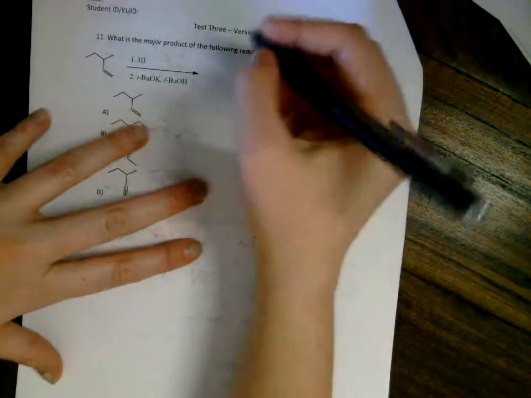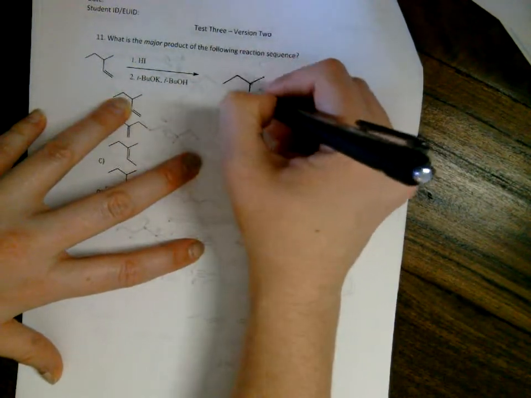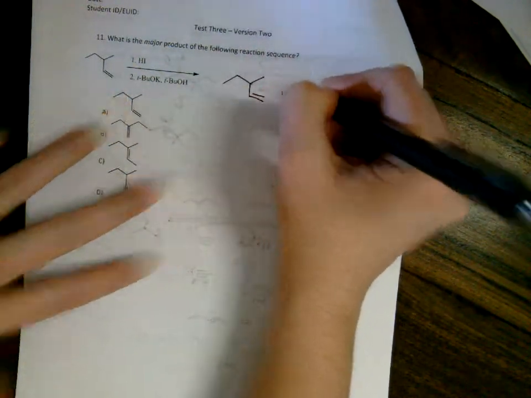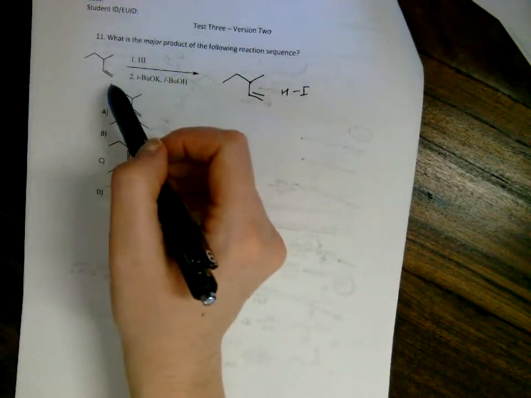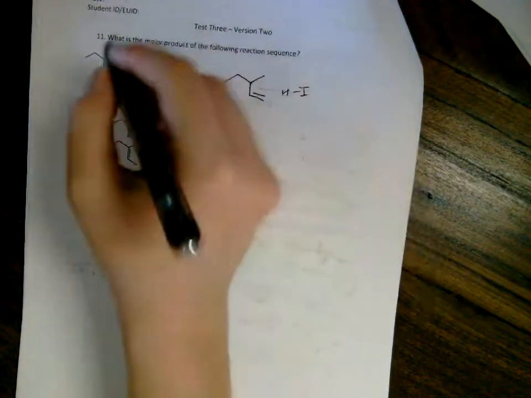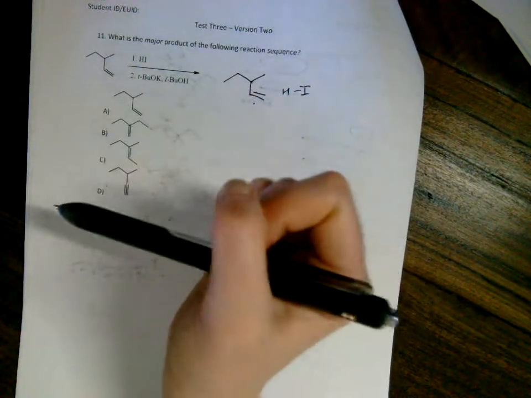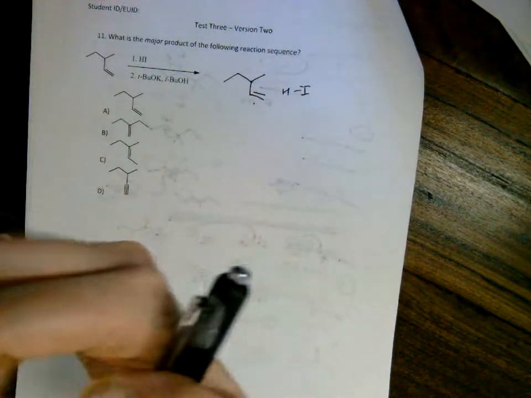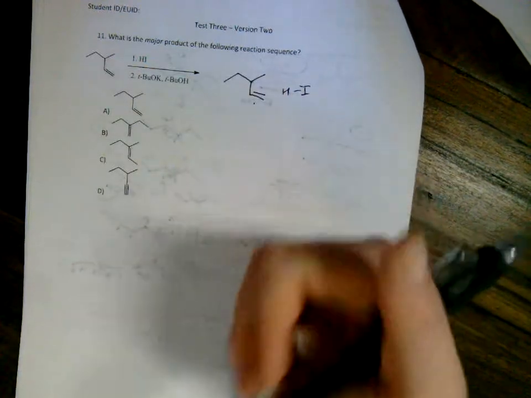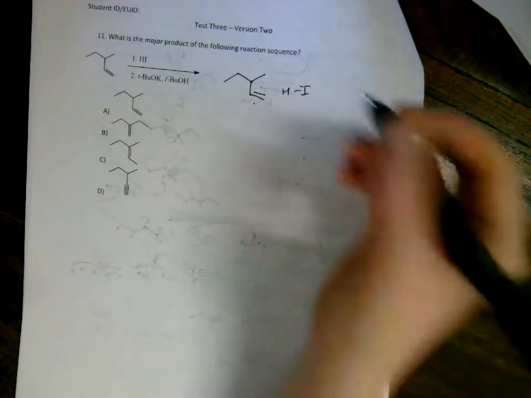Okay, 11. What is the major product of the following reaction sequence? This is another multi-step synthesis. And we start with HI. So there's not a clear acid-base reaction because there's not a good base. This would be a good acid, though. So instead, we have to go down our list. Is it substitution or elimination? No, there's not a good leaving group. So it must be an addition to an alkene of some kind.